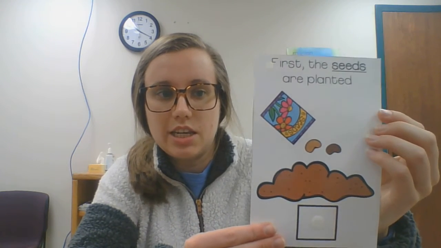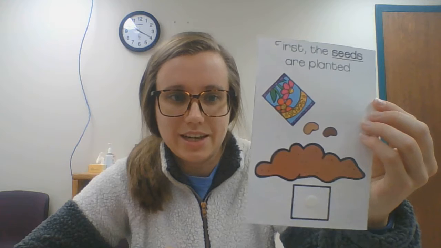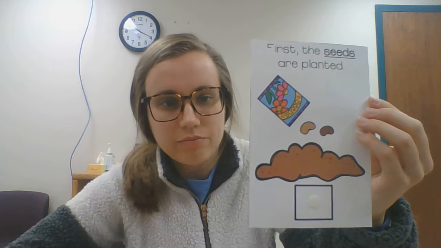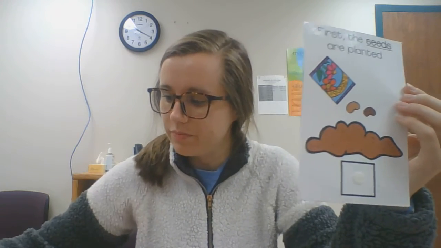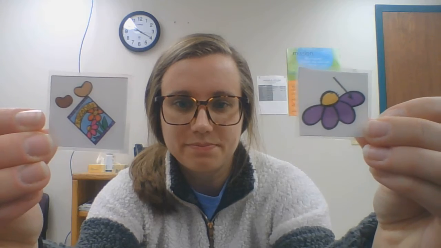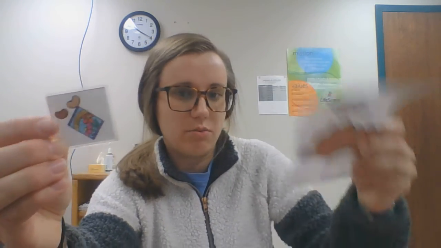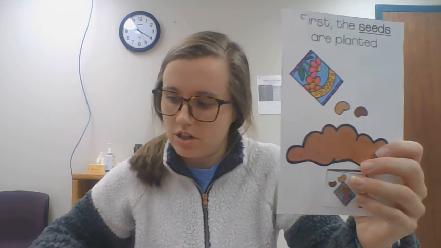First, the seeds are planted, okay? We need to plant our seeds into the soil or the dirt, okay? Which picture shows planting seeds? You're right. This is the picture of the seeds. We need to plant the seeds into the dirt or soil. Nice work.